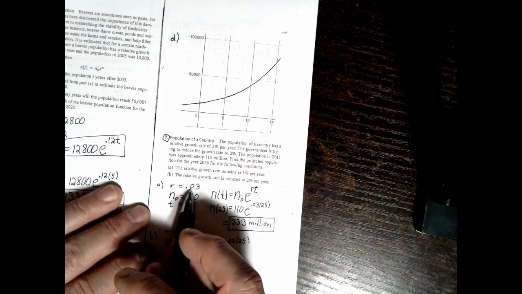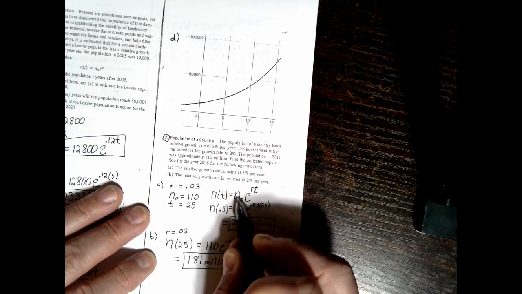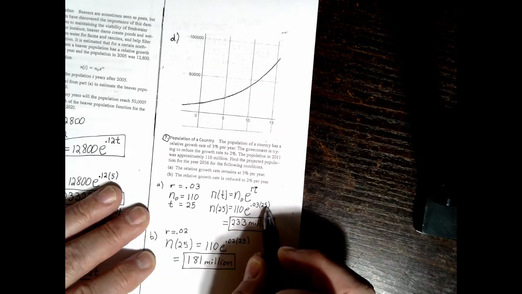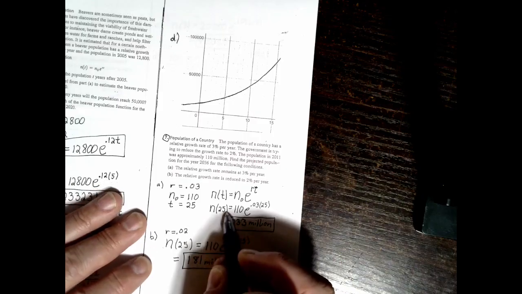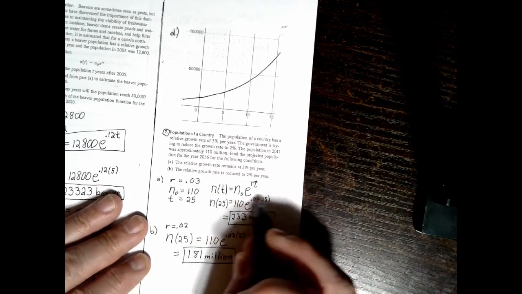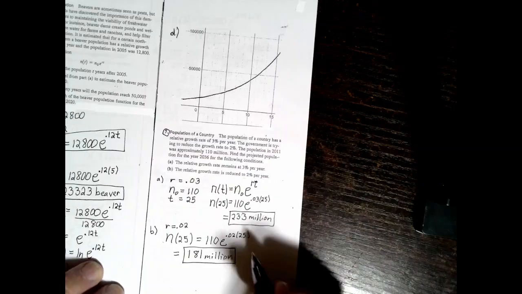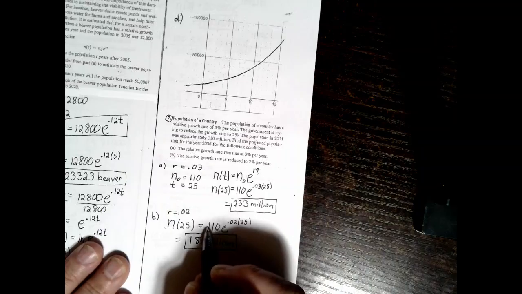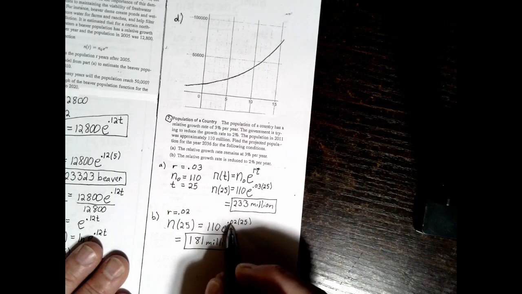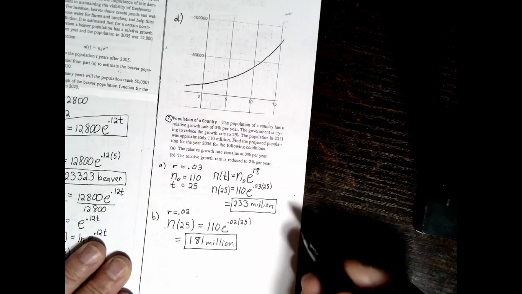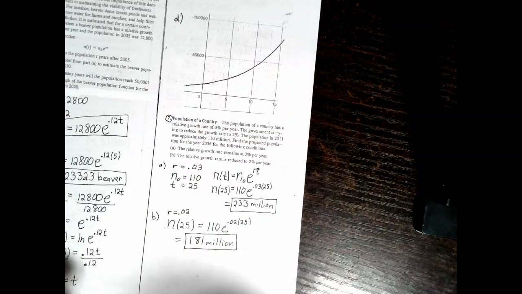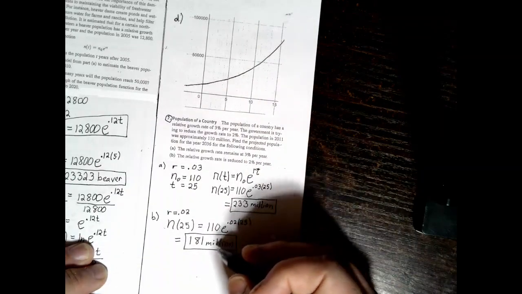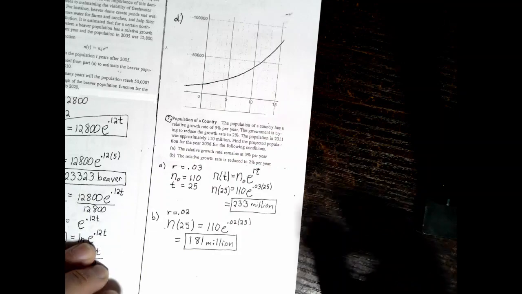And for part A, your growth rate is 0.03. So your N sub 0 is 110, your r is 0.03, your t is 25. And so you're calculating N of 25. You multiply that out and you get 233 million. Now if you do the same thing with the growth rate of 2%, you plug in the 110 for N sub 0, you plug in 0.02 for r, and you plug in 25 for t, and you get 181 million. So a growth rate of 2% gives you almost 52 million fewer people in the country.